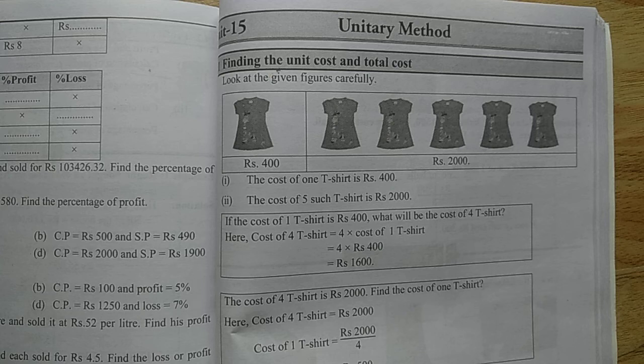Good morning, dear students. Today we are going to learn about the unitary method, which is unit 15. In this unitary method, we are going to talk about the total cost and the unit cost. How can we find out the total cost and unit cost?